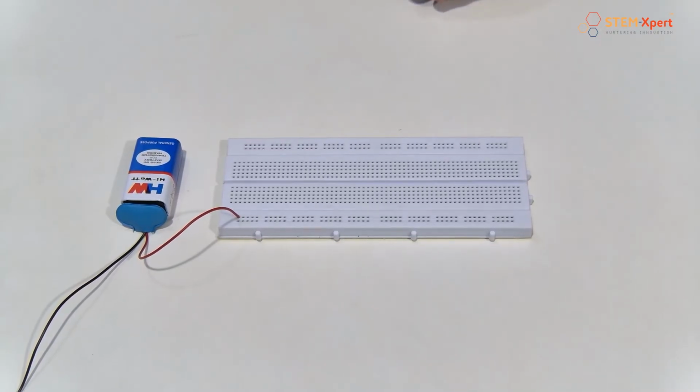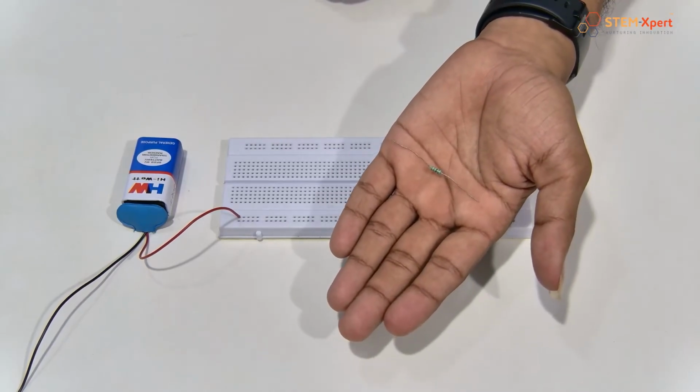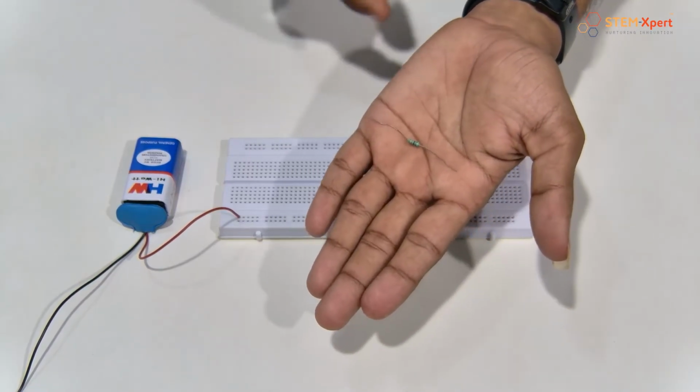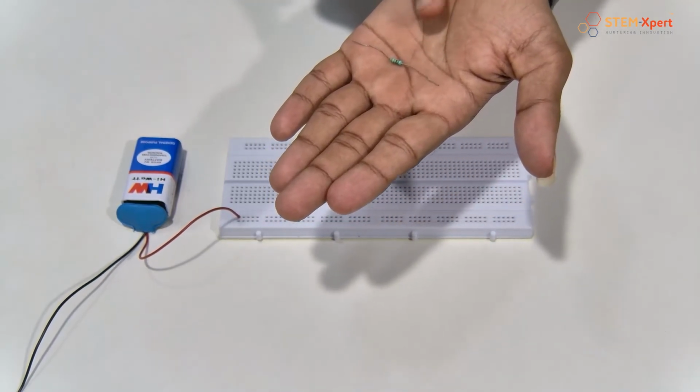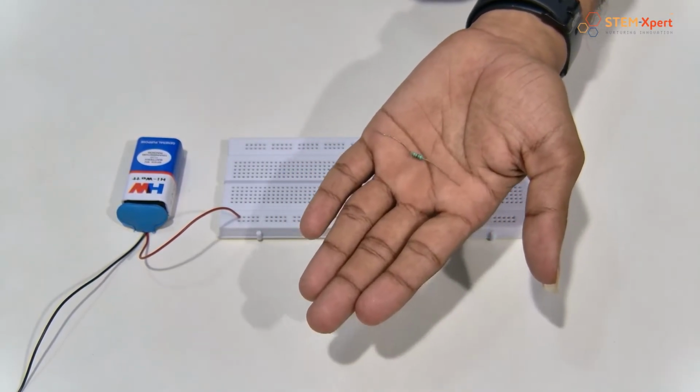So now your turn. You can also connect the positive starting from the 9-volt battery to the A part of the breadboard. Now our next step is to connect the 330 ohm resistor. So the color code will go like orange, orange, brown and gold. So this is our 330 ohm resistor.